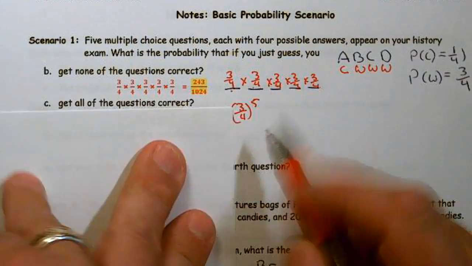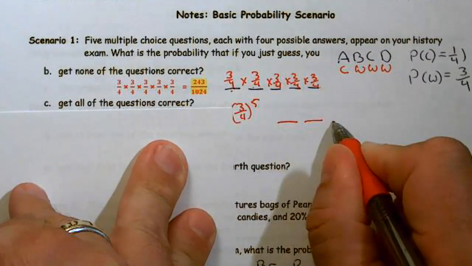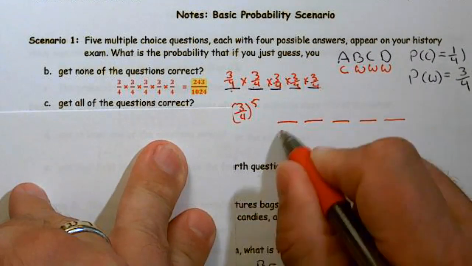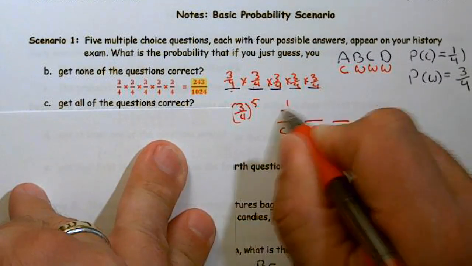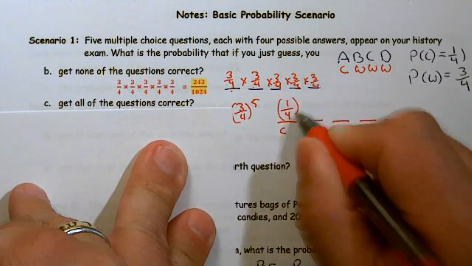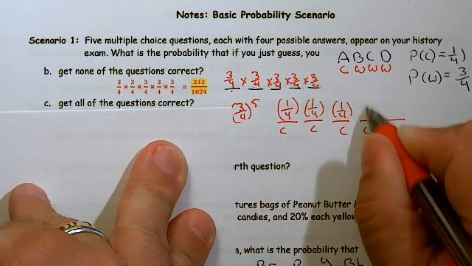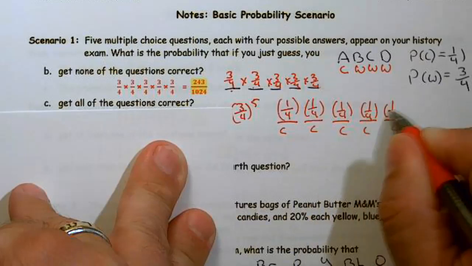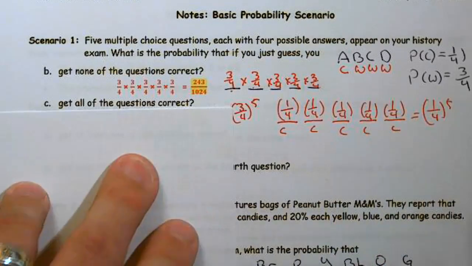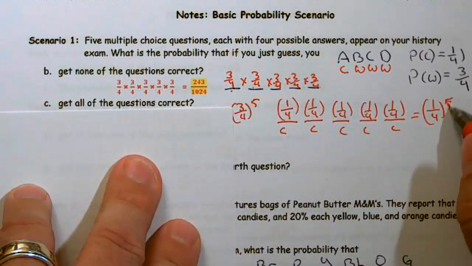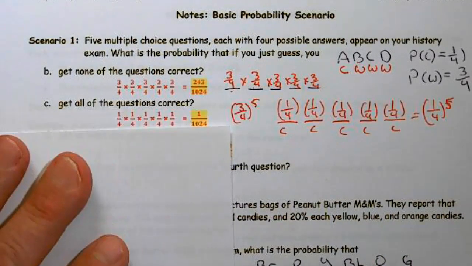The next one is, what's the probability of getting them all correct? Well, once again, I have 5 questions and I need correct on all of them. What's the probability of getting correct? Well, probability of the first one is 1/4, but since I'm just guessing, they're all independent, and so it's 1/4 times 1/4 times 1/4, which is basically 1/4 to the 5th power. And once again, I like starting off by writing the blanks and filling in, and then as soon as I recognize what I'm doing, I'll write it as an exponent and solve it, okay?